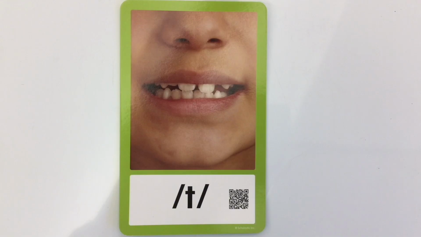T, t, t. Okay, now it's your turn to make that sound. Do it along with me or with your teacher. T, t, t, t. Let's take a careful look at a couple pictures showing what our mouth looks like when we make the sound for letter T.